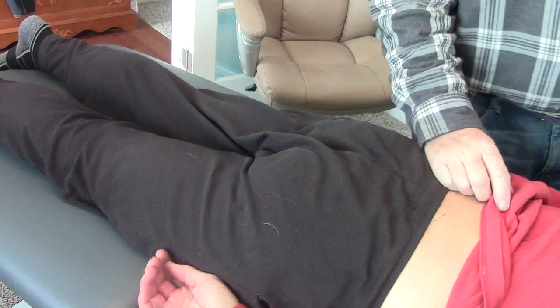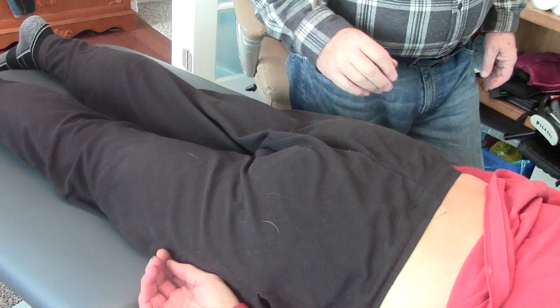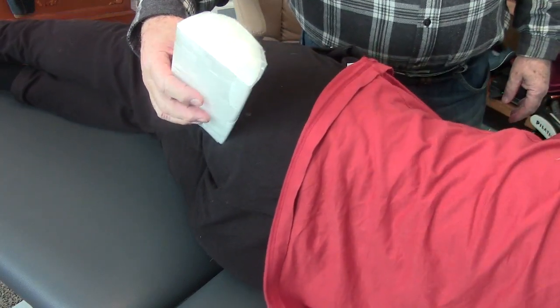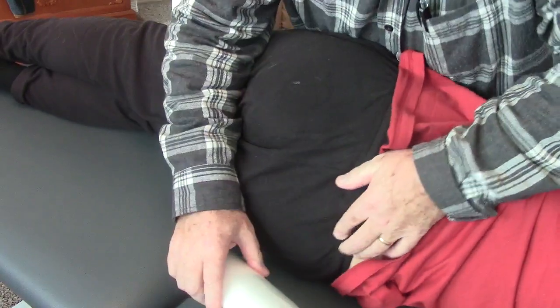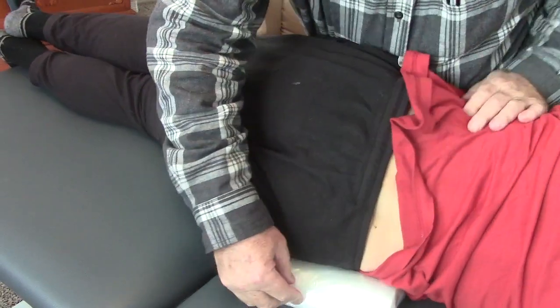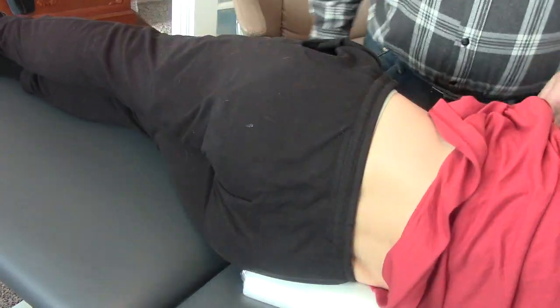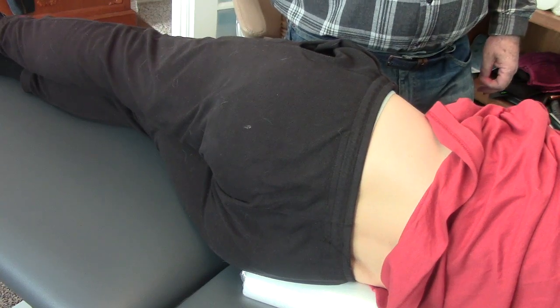Okay? So the way that I restore movement here is that I have the person lay on his right side, so go ahead and roll over. And I like this 2-inch foam. It's 2 inches tall. It's a half moon shape, 2 by 4 by 8. Okay? I have you roll forward, and I find that PSIS again, and I put it on the back, on the posterolateral aspect of the ilium. And I have them lay on that for 3 minutes. Okay? Then I have them lay on the other side.